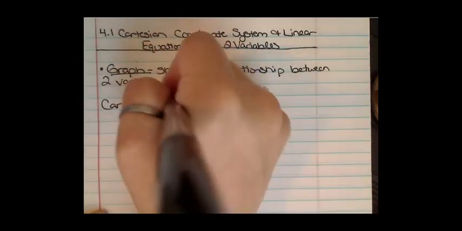A graph shows the relationship between two variables in an equation. So that's what a graph is. And specifically, we're going to be talking about the Cartesian coordinate system.